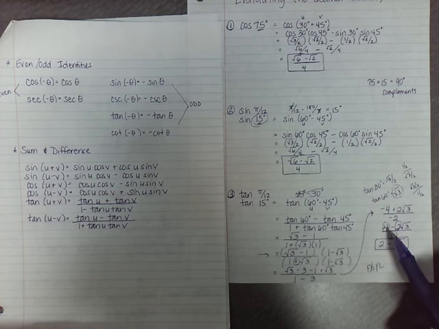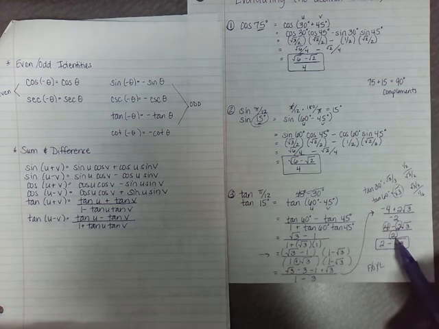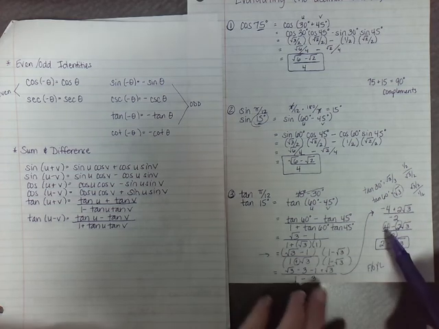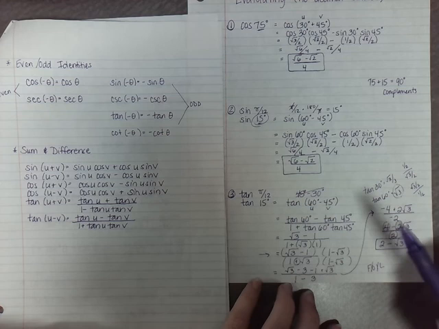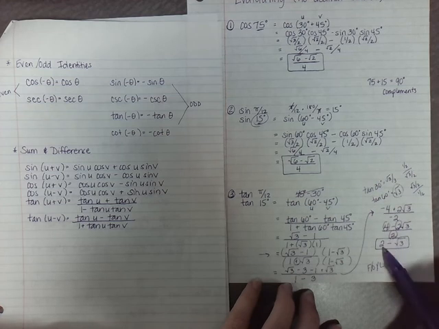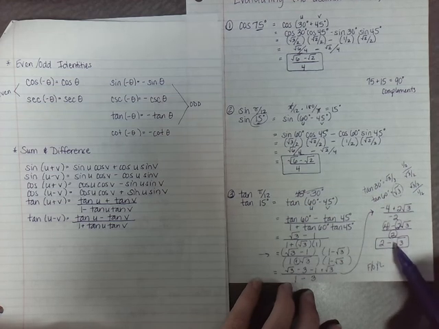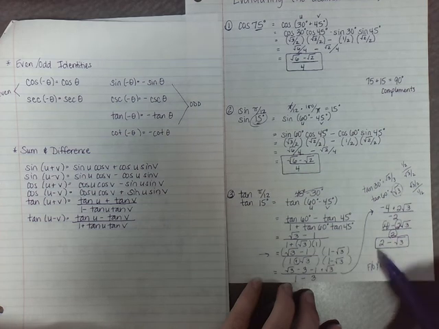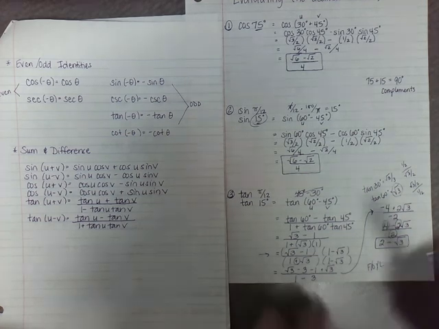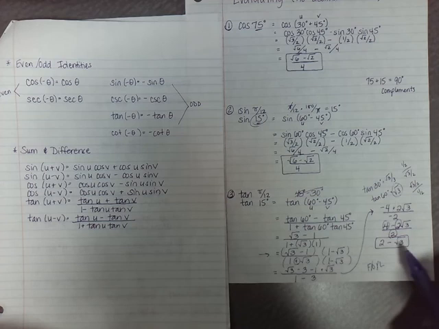And then from there, when your three coefficients right here are all divisible by something, you want to go ahead and divide by that to reduce it. So these are all divisible by 2. So that becomes a 2. This 2 becomes a 1, an understood 1. And the 2 on the bottom I don't need anymore since it becomes a 1 as well. So my answer to that problem is 2 minus the square root of 3.